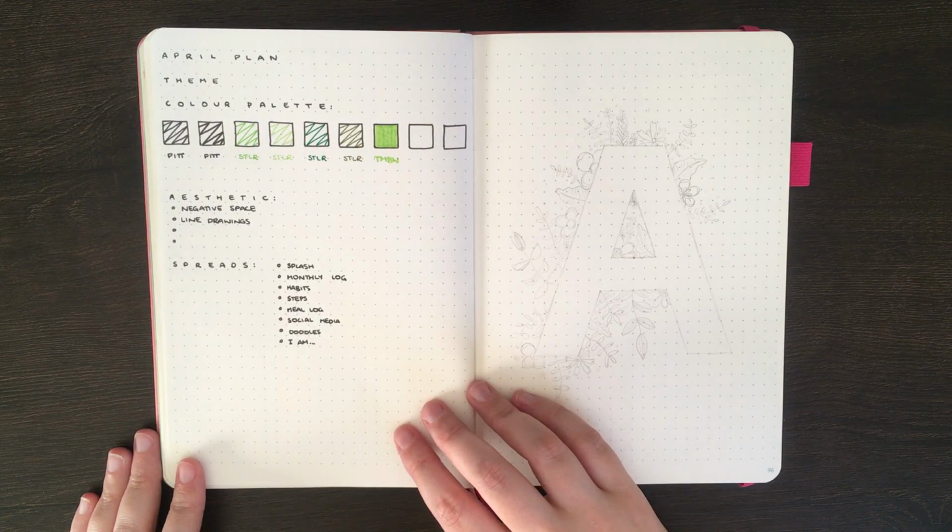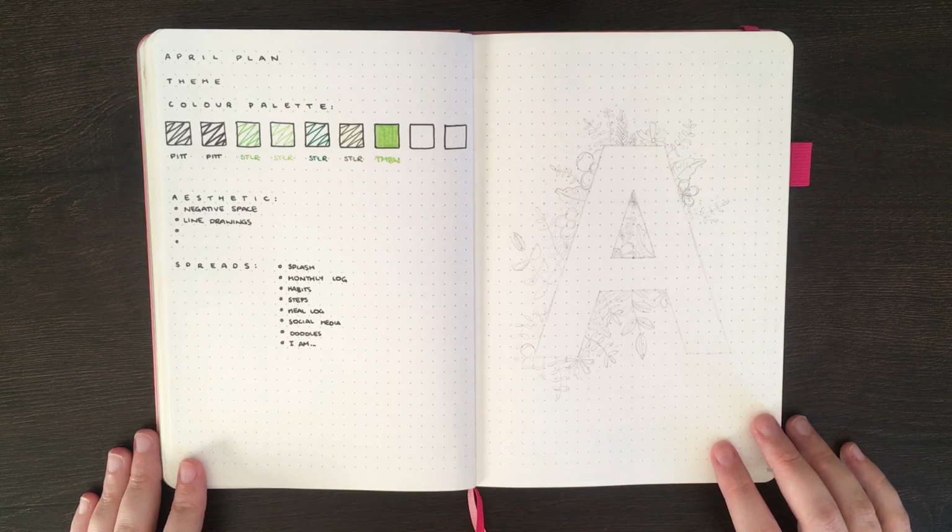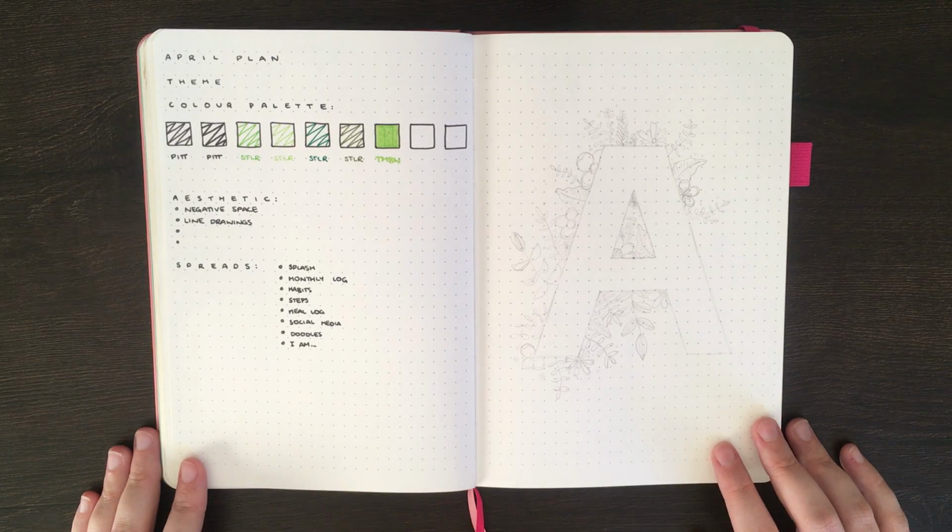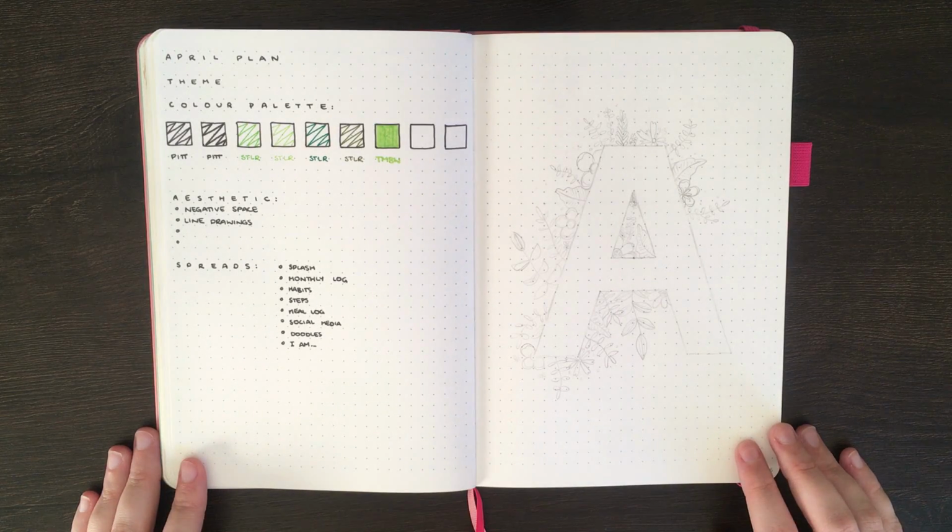For the month coming, you guys decided you wanted to see a Botanicals theme. So I have a lot of plant-related decoration in my monthly setup.